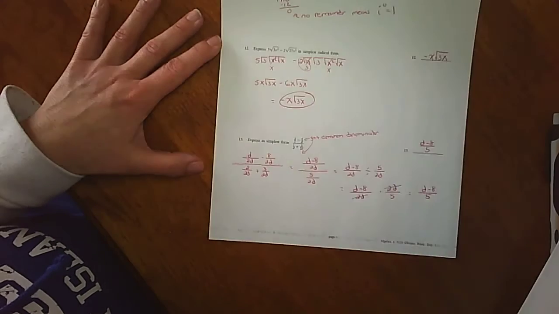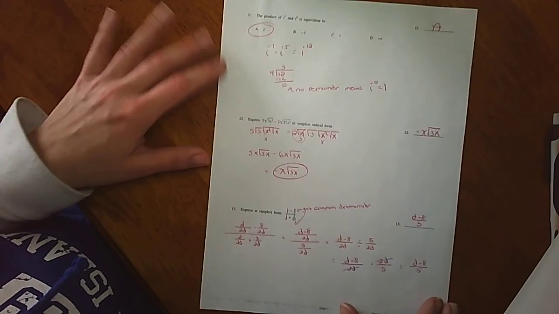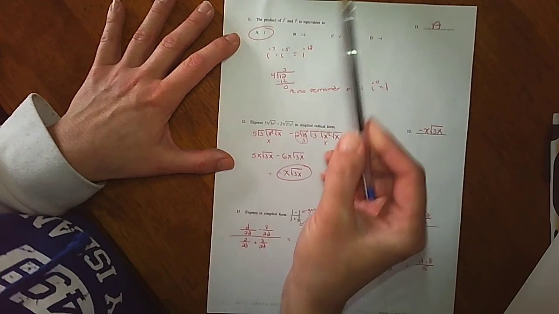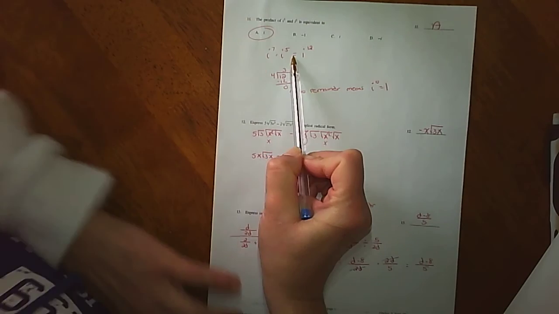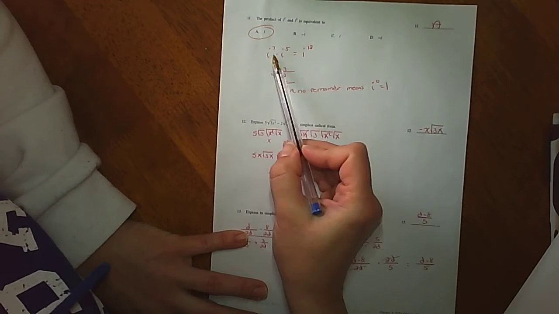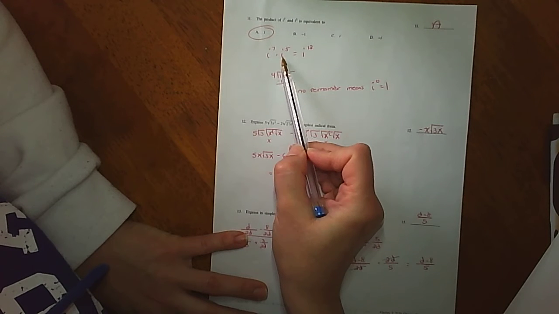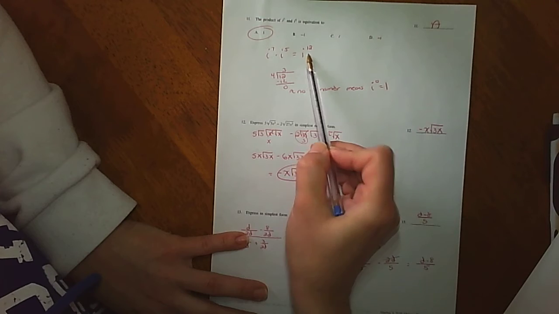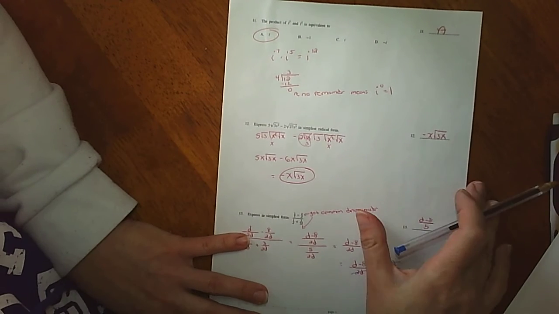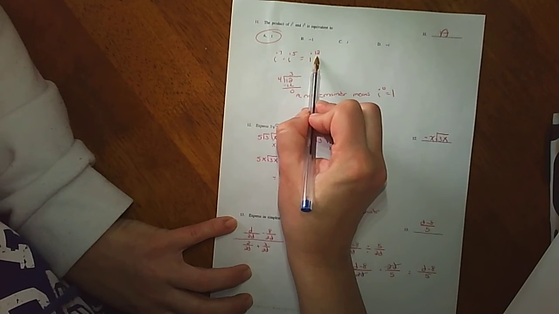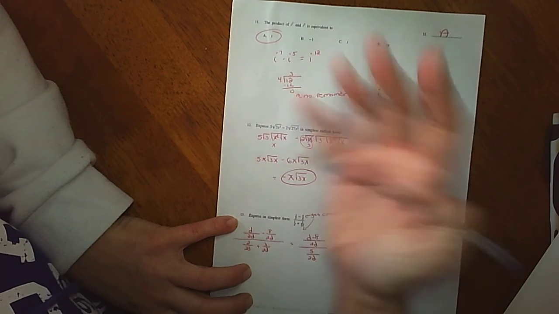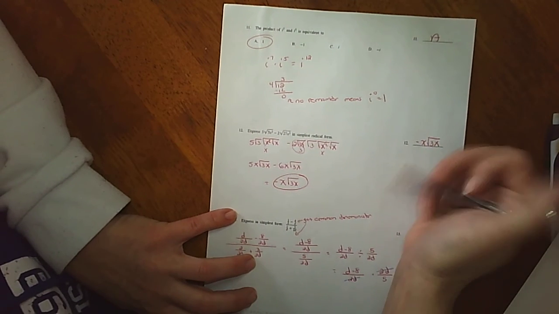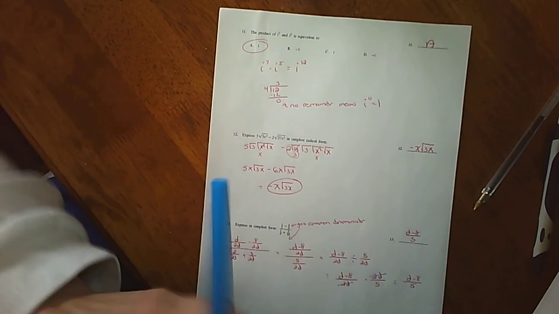Okay. Last page. The product means we're going to multiply these guys together. All right. So, i to the 7th times i to the 5th. When you multiply things, you add their exponents. So that's going to be i to the 12th. Now, we've got to figure out what that is. And this is where we always divide by 4, because there are 4 different i's, if you remember.